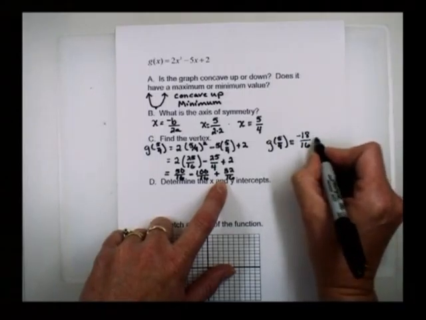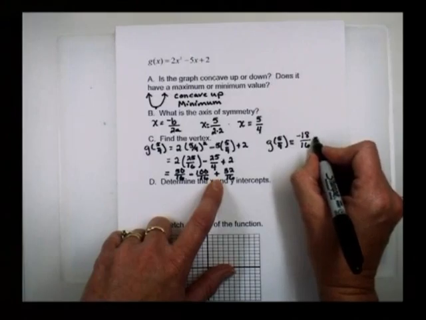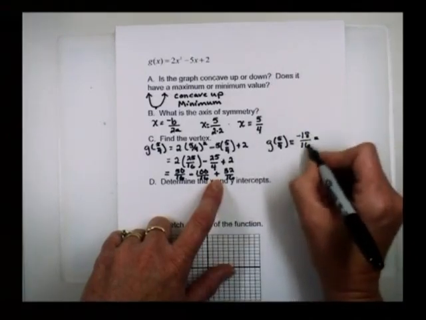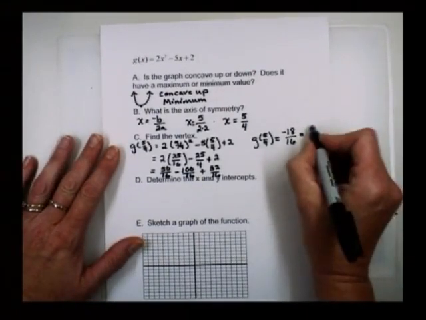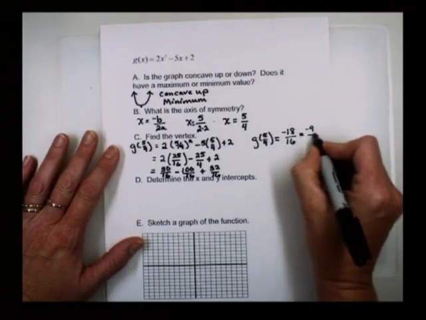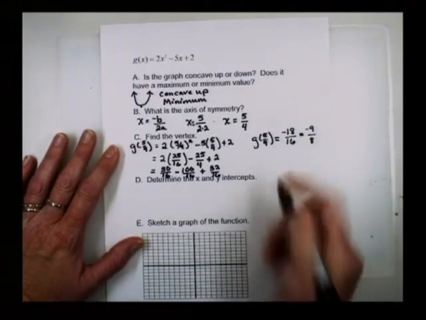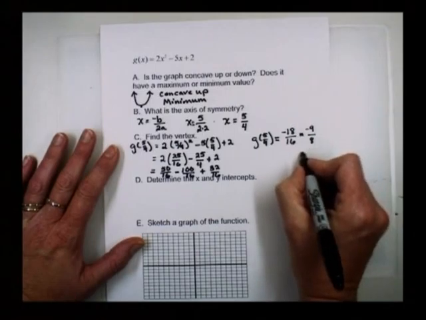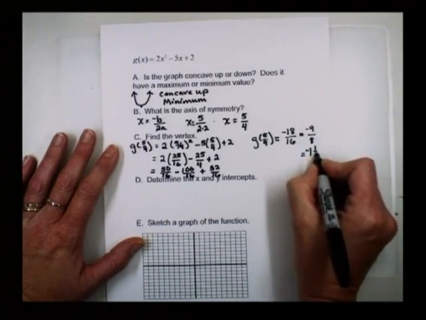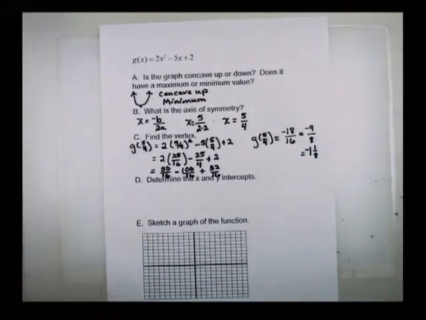All right, and that's going to give us, if we reduce, that'll break it down into negative 9/8. Or, for graphing purposes, it might be easier to think of as negative 1 and 1/8. All right, that takes care of finding the vertex.